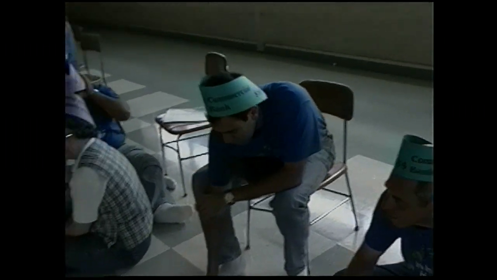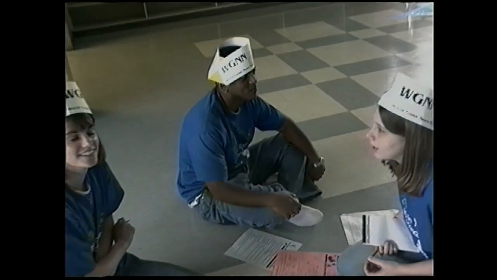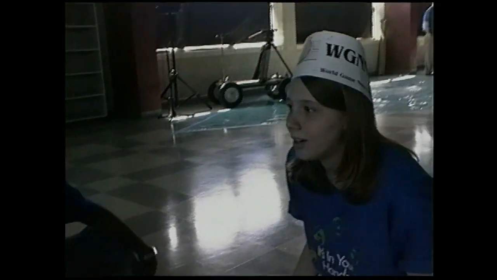We also have the World Game News Network, the media team. They will be the eyes and ears of the world today. They will be reporting three times between each round. So you can use them if you have something to report, and they may also be spying on you to report what you're doing to the rest of the world, so be aware.